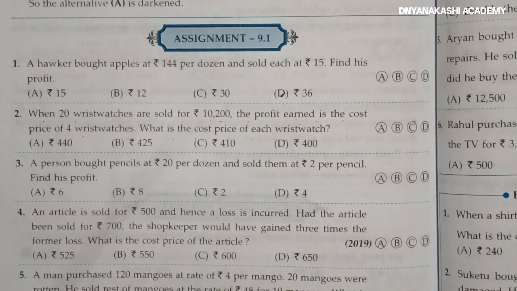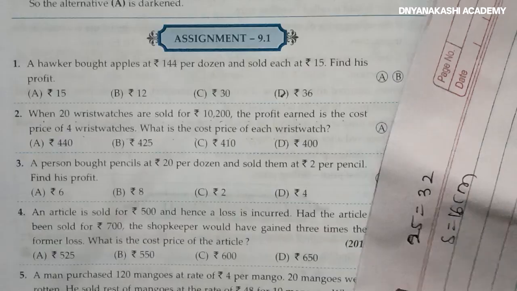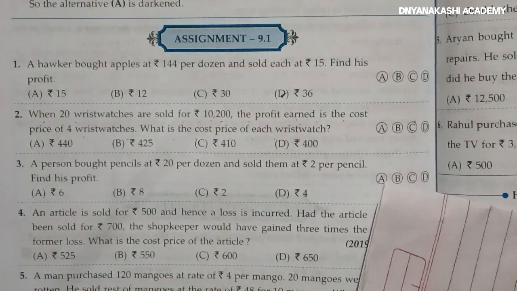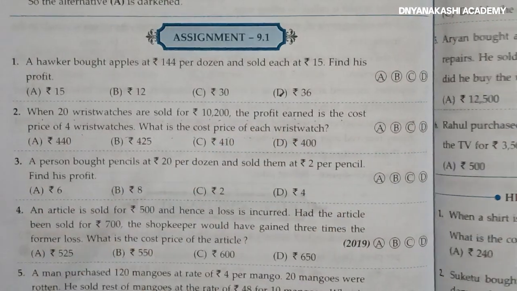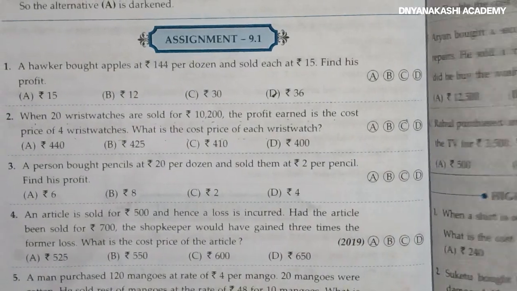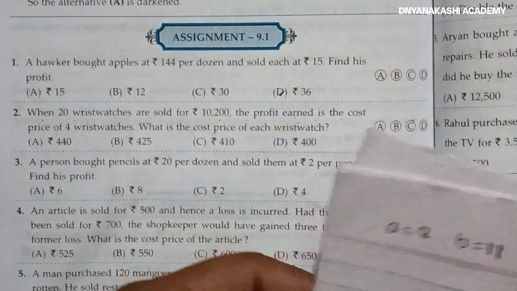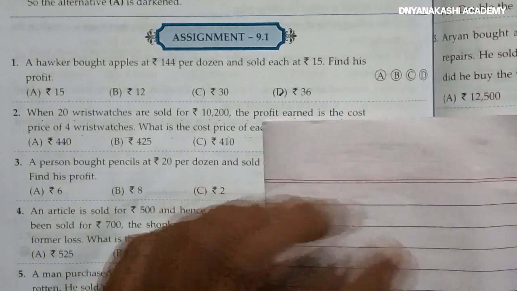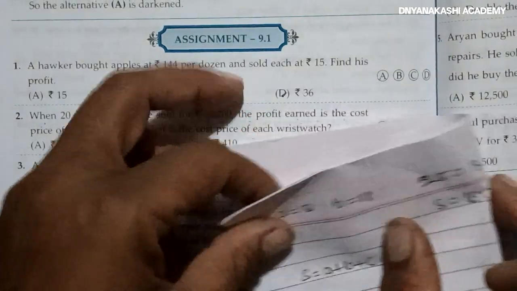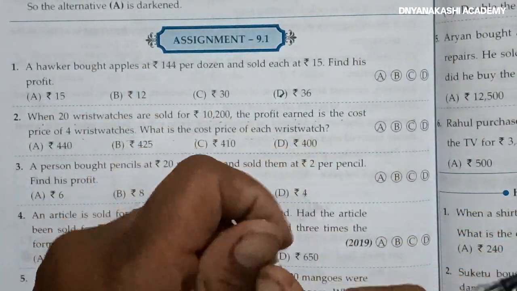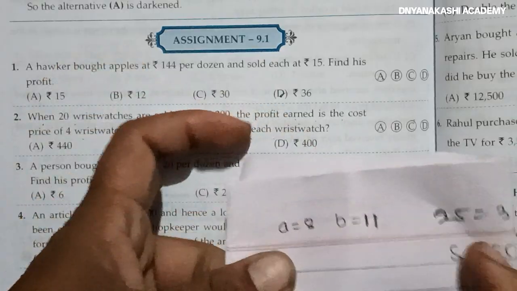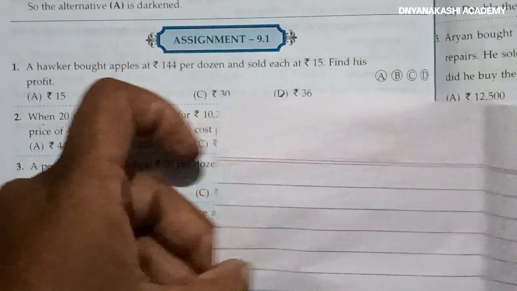We are discussing assignment 9.1 based on the profit. The first question is like this: a hawker bought apples at 144 rupees per dozen and sold each at 15 rupees per apple. Find the profit. What is the question here?